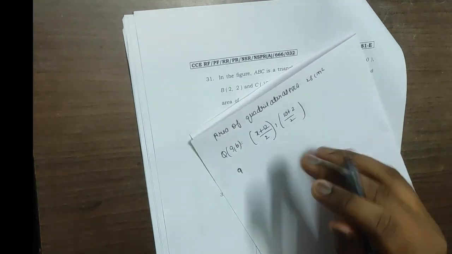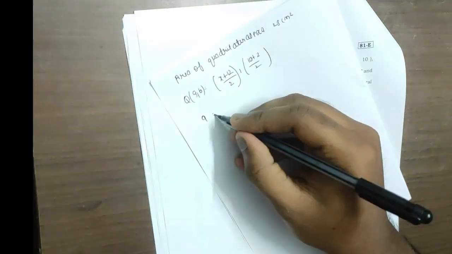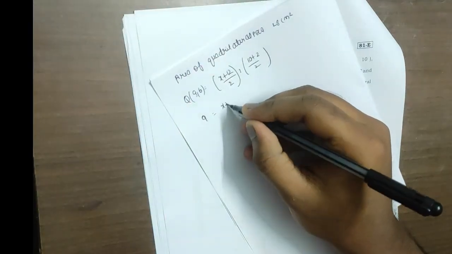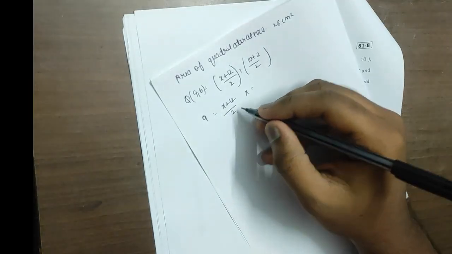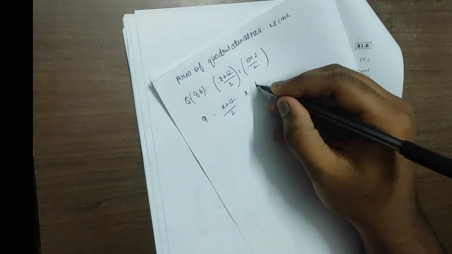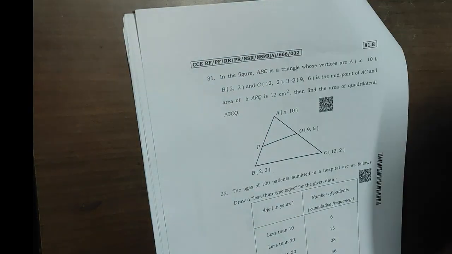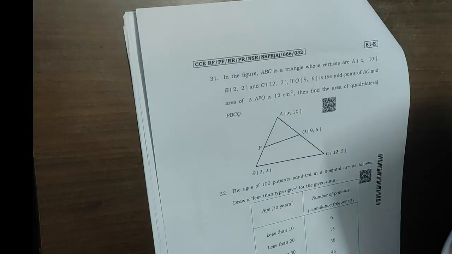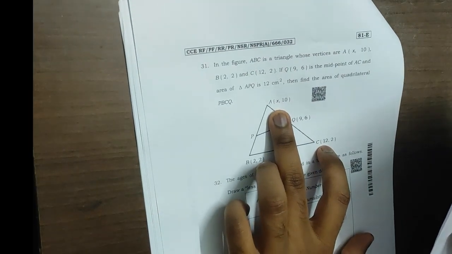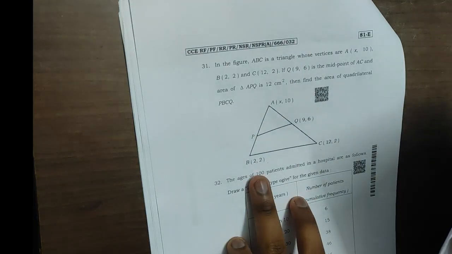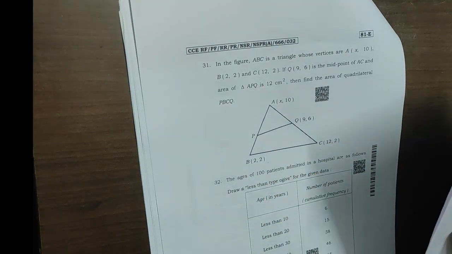By comparing this equation, we will get 9 equal to (x + 12)/2. Value of x is 9 into 2, 18 minus 12, that is 6. Now we will find out the area of triangle ABC. A is (6, 10), we have found out the value just now. B is (2, 2), C is (12, 2).